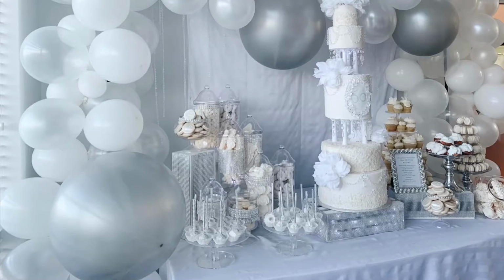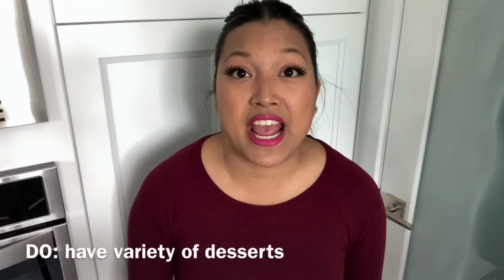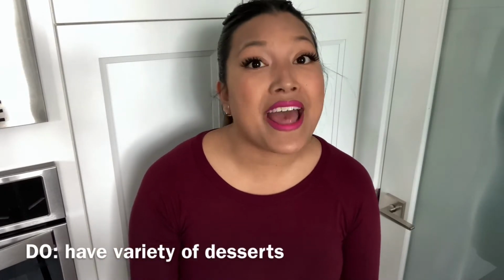I used lots of different things to help level this dessert table. So what I used was some differing cake stands. I also used some boxes that I found from Michael's, which I spray painted white, and then I covered it in bling wrap. If you do throw a lot of parties, it's good to invest in things like those boxes because then you can utilize them for lots of different parties. You can just rip off that bling wrap and cover it with different things, or you can just leave it white and as is. Do have a variety of desserts, but make sure that you have enough of each dessert.